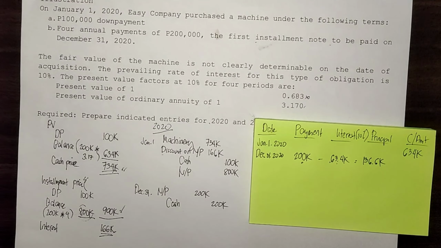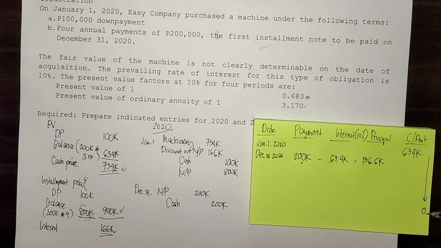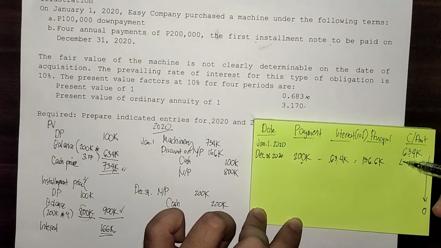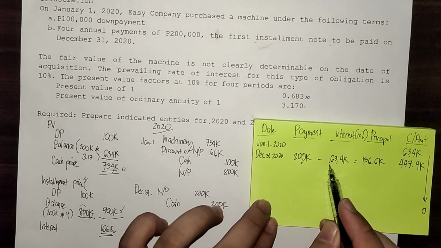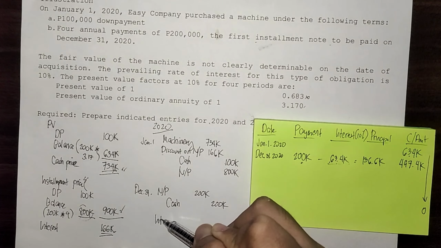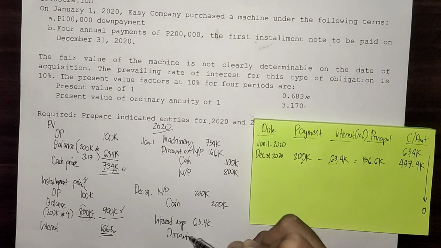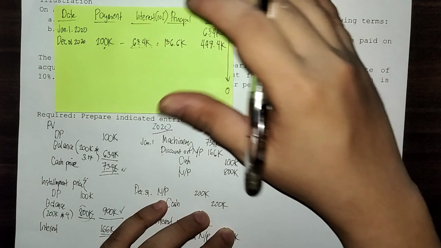136,600. Okay? And since ito ay installment, therefore, the carrying amount, papunta tayo sa 0. 634 papuntang 0. 634,000 minus 136,600. So, that is 497,400. So ibig sabihin, sa 2020, we will recognize interest expense na 63,400. We debit interest expense 63,400 and credit discount on notes payable 63,400. So as of December 31, 2020, the carrying amount of notes payable is 497,400.